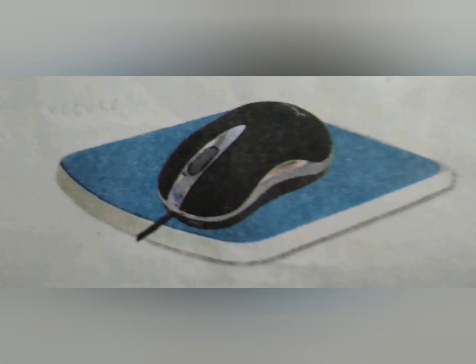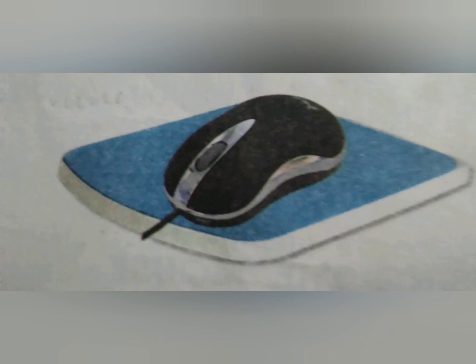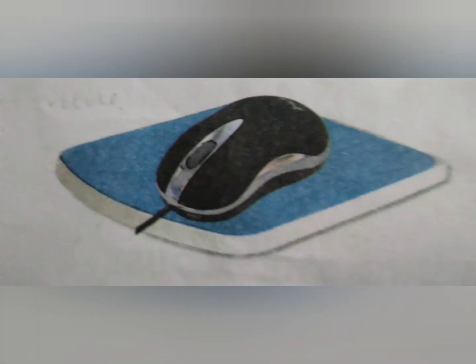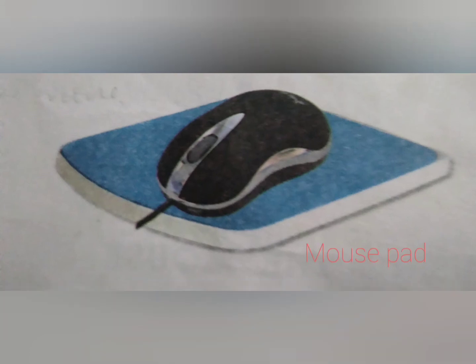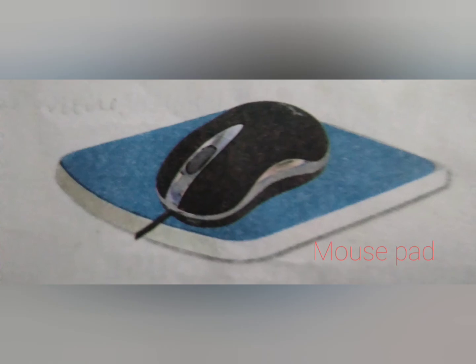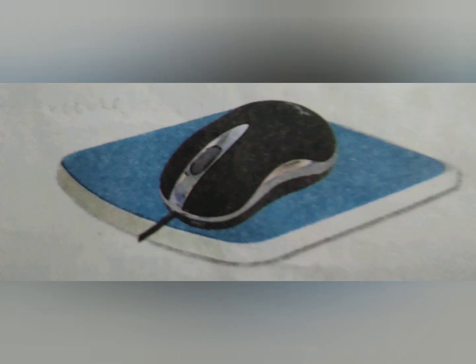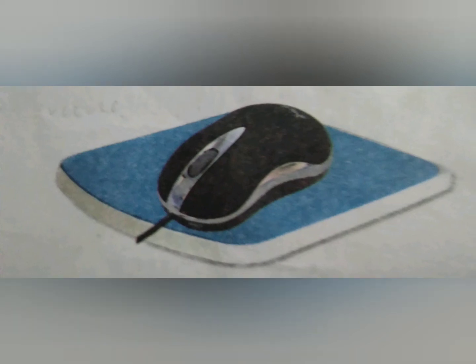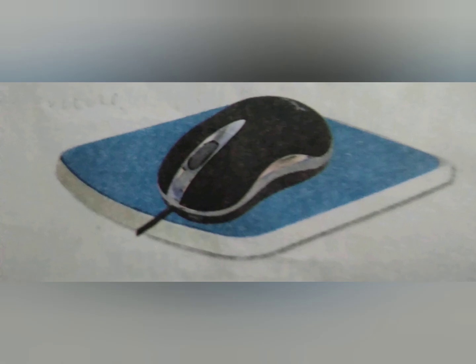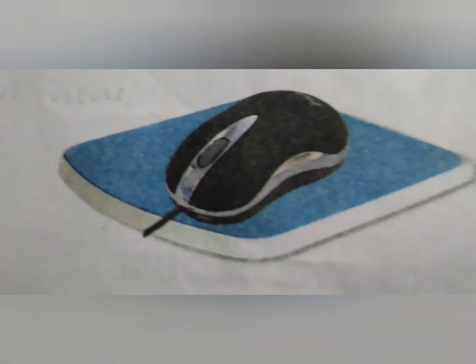It also helps you to select items. For what purpose do we use the mouse? We use the mouse for selecting items. Suppose you want to open a program or software, or you want to open a folder of pictures, you have to select the items, and by clicking those items you can open them. You can open the file, you can open the folders of images, you can see those images.